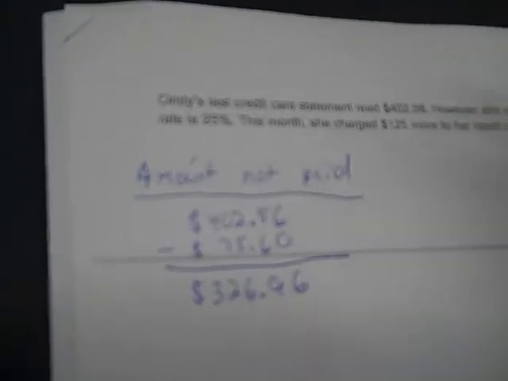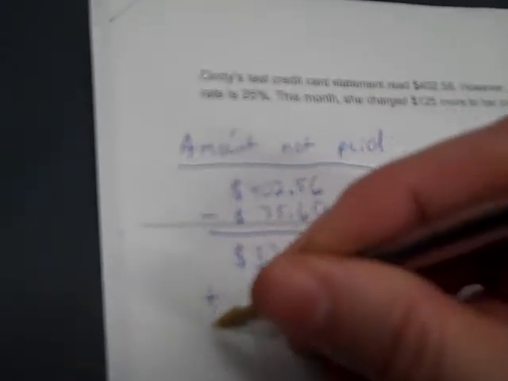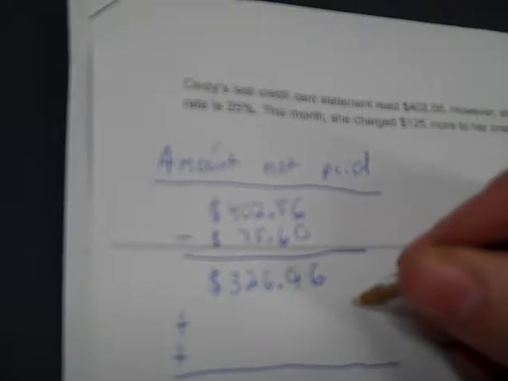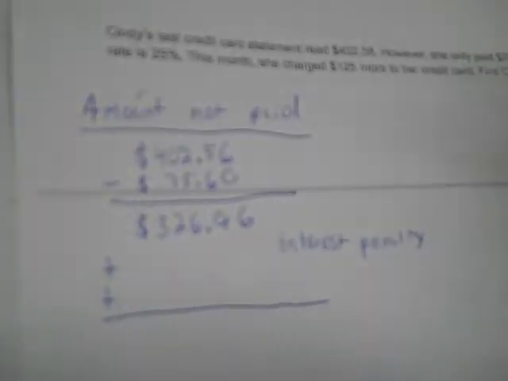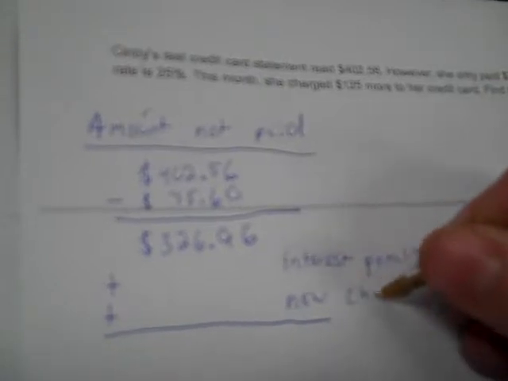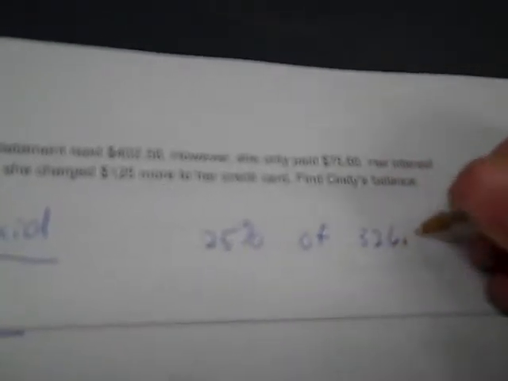Okay, now we have to add to that because there's an interest rate, and she was charged $125 more to her credit card. So I have 2 things I need to add. The first one is the interest penalty. And then the second one is any new charges. The interest penalty is a percent, so it's 25% of the amount not paid, which was $326.96.